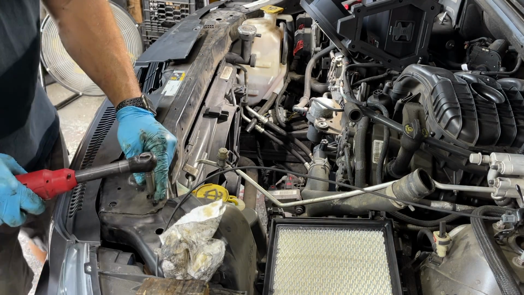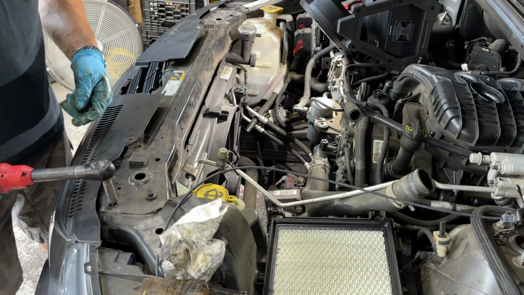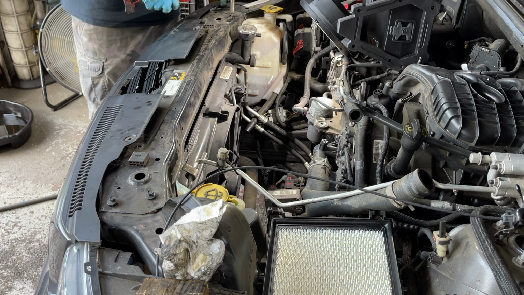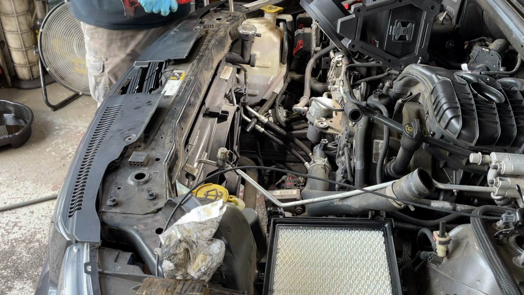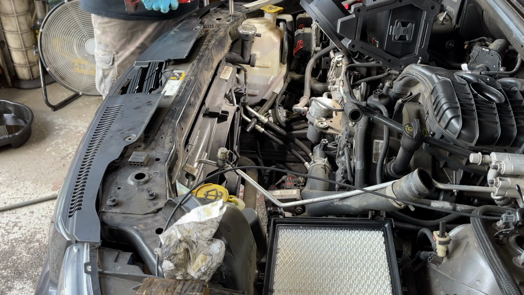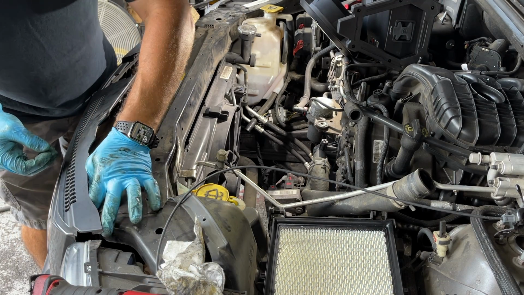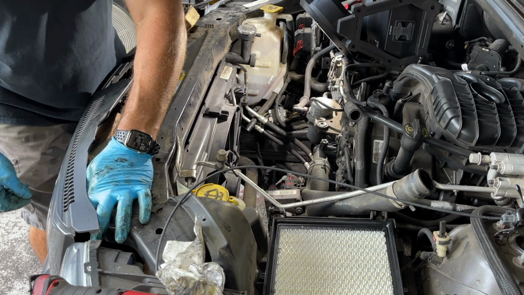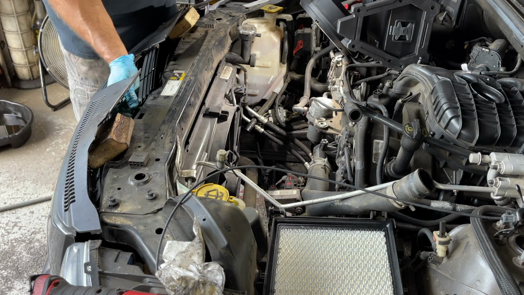Okay, so now we put all these bolts back in place. Make sure guys all the bolts are back in place before you start tightening them. Just put everything, all the bolts hand tight, and then you start tightening them. The 213 for the bars.